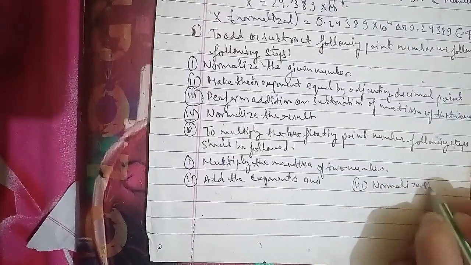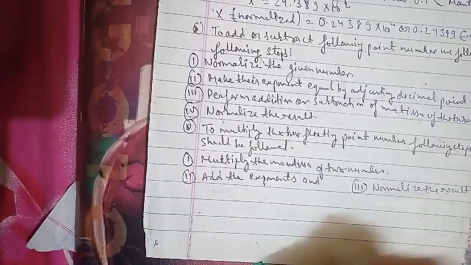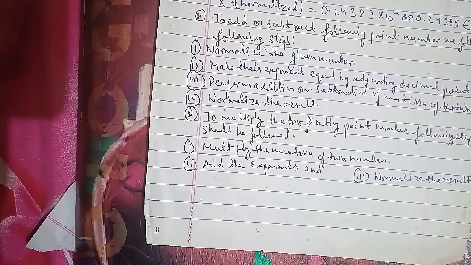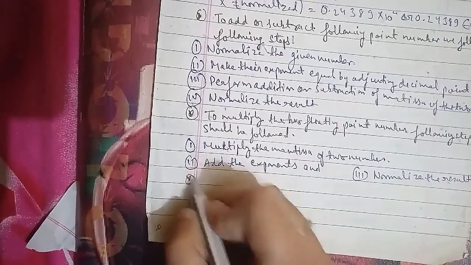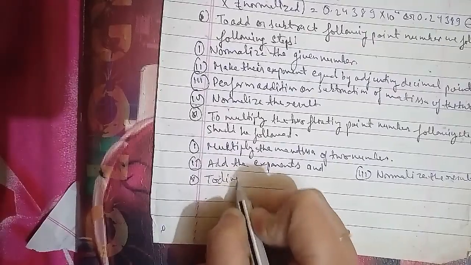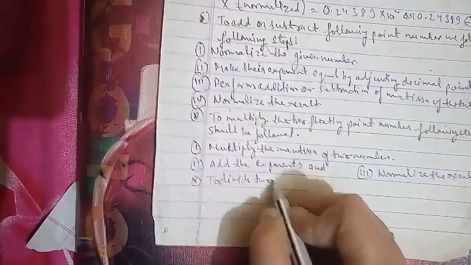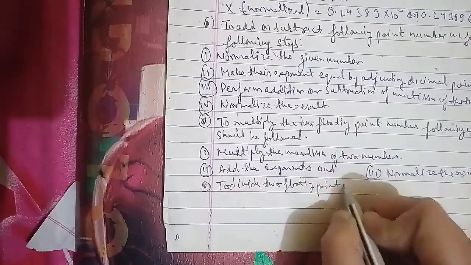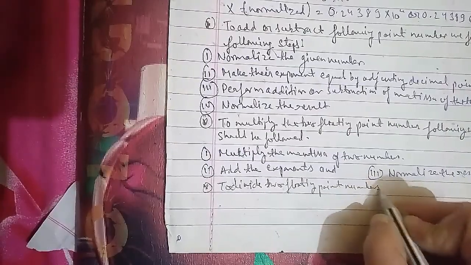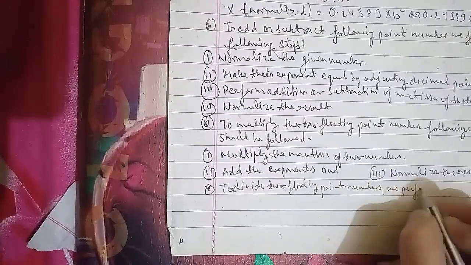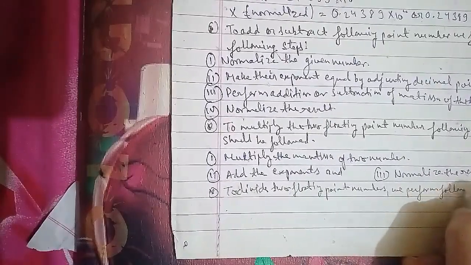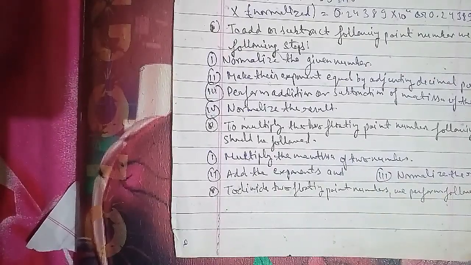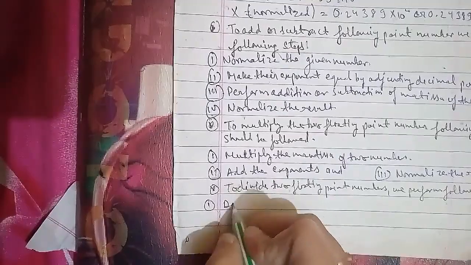First, divide the mantissas of the two numbers. Second, the exponent of the result equals the exponent of the numerator minus the exponent of the denominator, and third, normalize the result here.